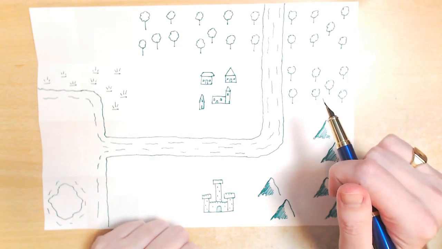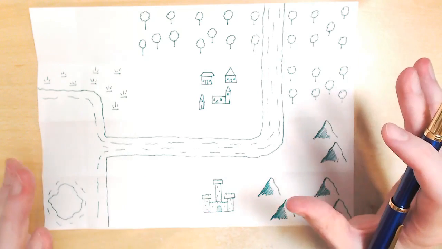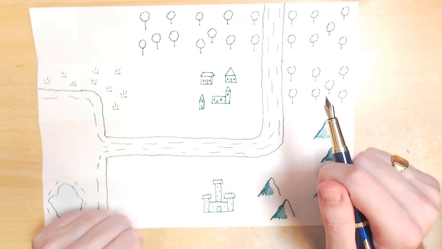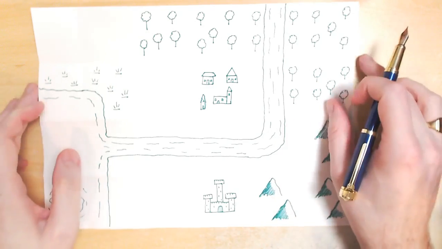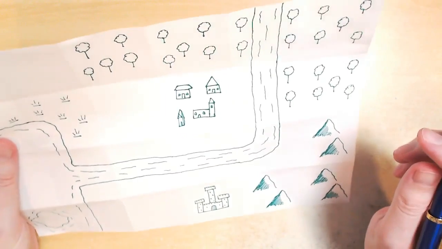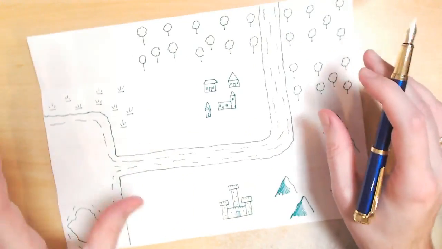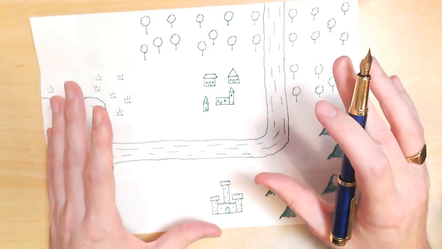Next step, for anybody who's read the book, is to create some obstacles. And just by putting this map together, we have plenty of options for said obstacles, all from a pen and a folded piece of paper. So I hope that's helped demonstrate just how easy it is.